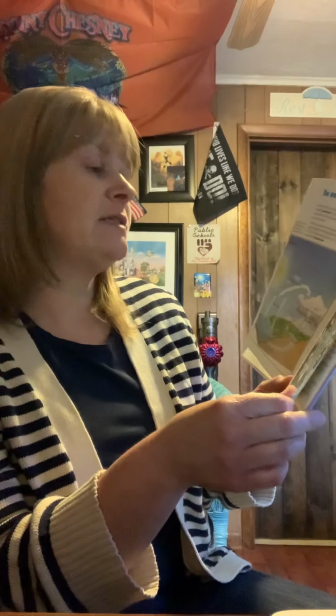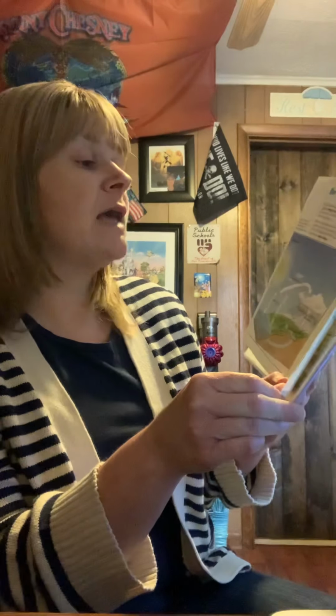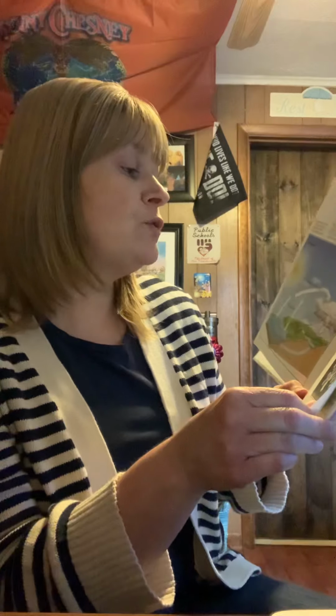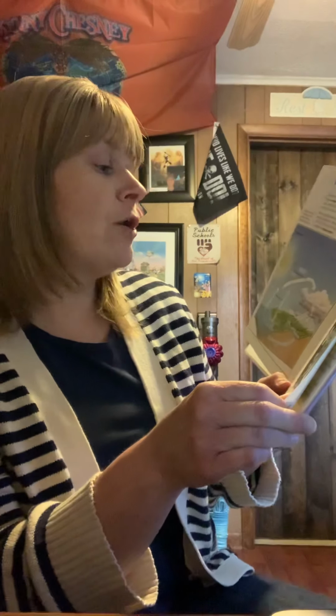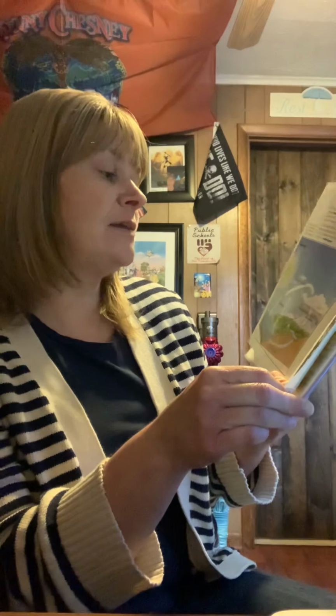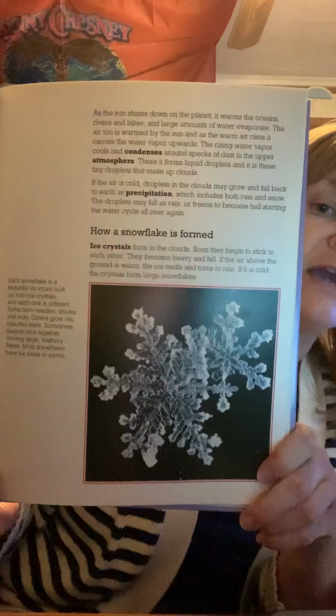Each snowflake is a beautiful structure built up from ice crystals, and each one is different. Some form needles, blocks, and rods. Others grow into beautiful stars. Sometimes several stick together, forming large feathery flakes. Most snowflakes have 6 sides or points, so they can appear to look like a star.